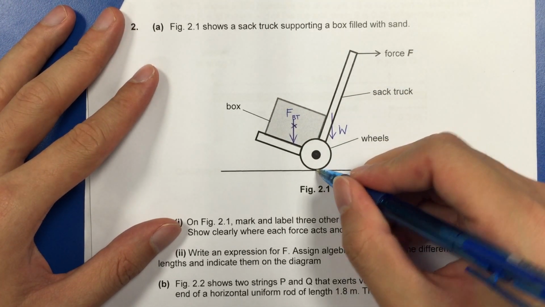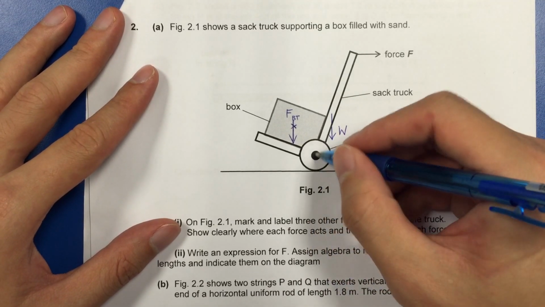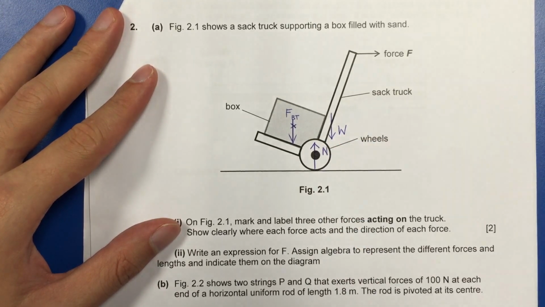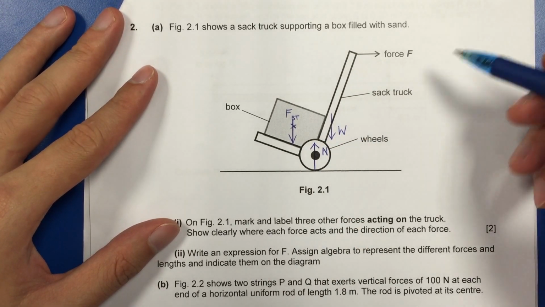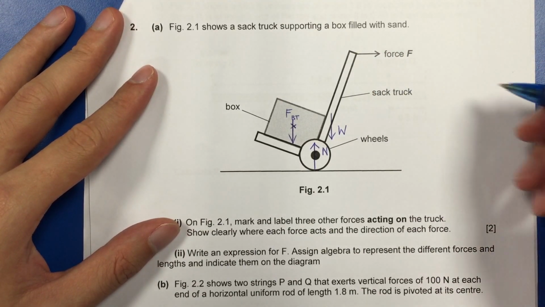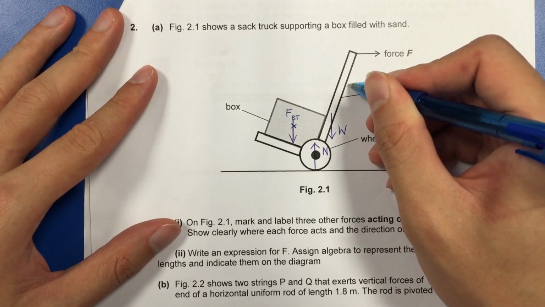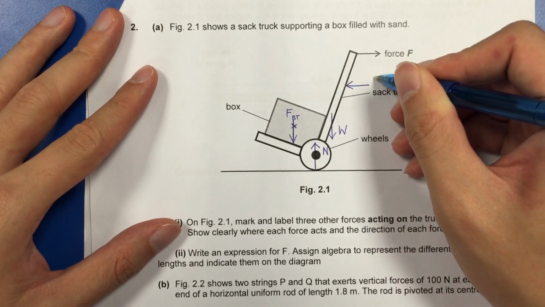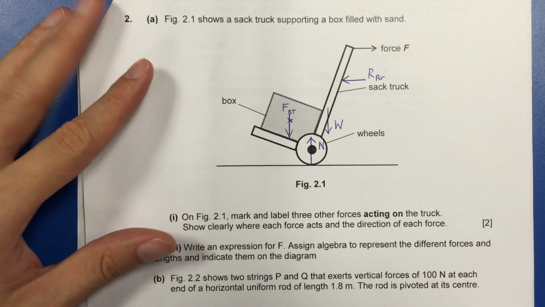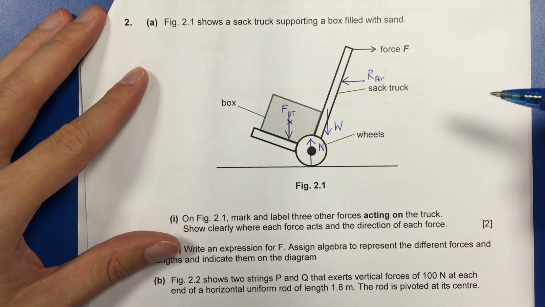Then of course, because the truck is having contact with the ground, you will also have the normal contact force. Some of you may argue that, since the truck is moving through air, it will also experience air resistance. So okay, fine, you can tell me that there's air resistance as well. Some of you may also argue that, because the truck is in motion, there will be friction.